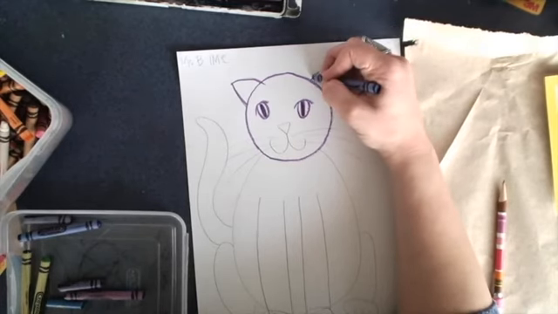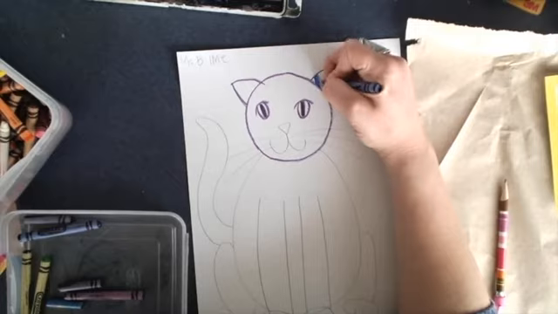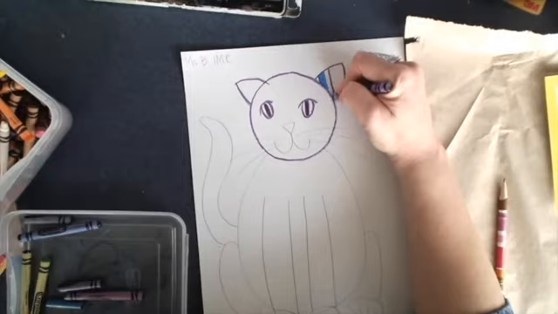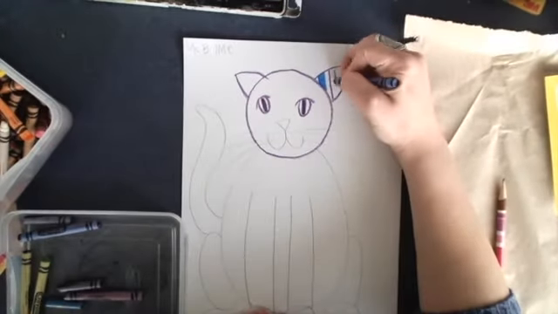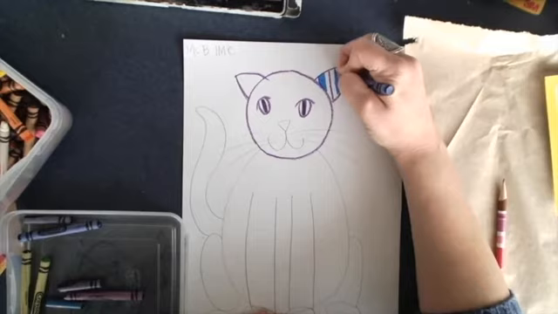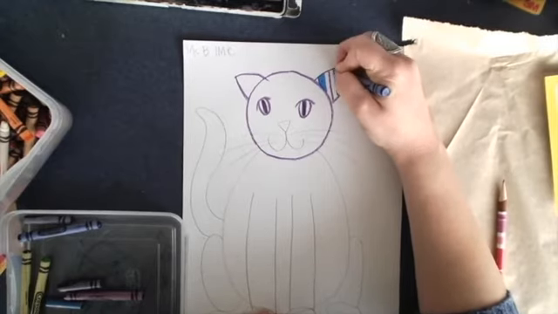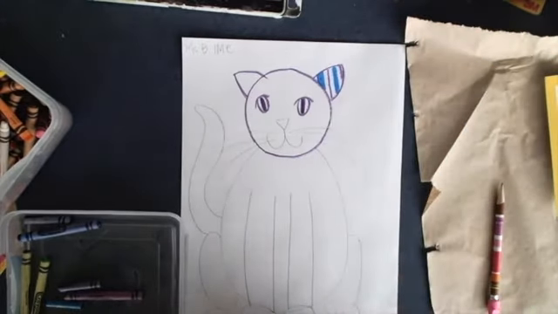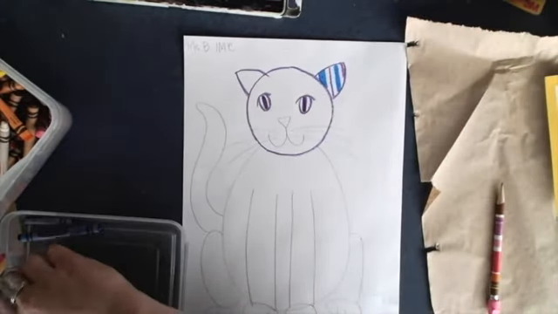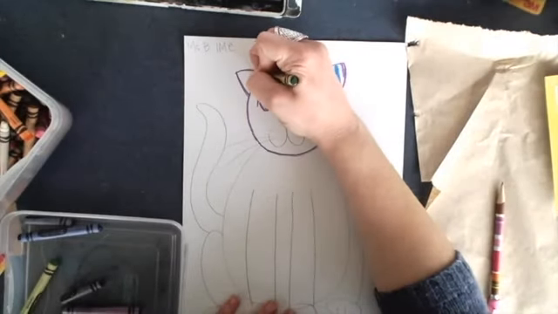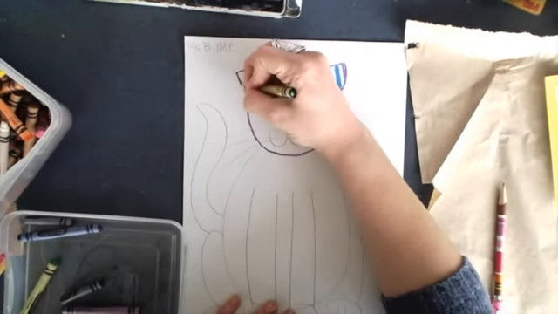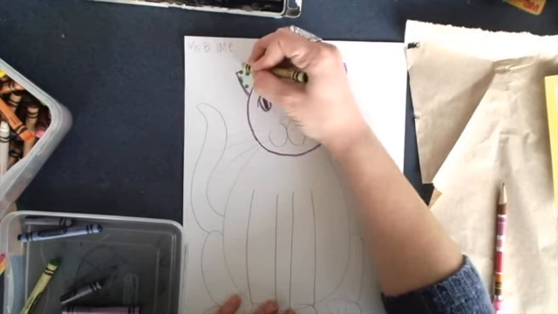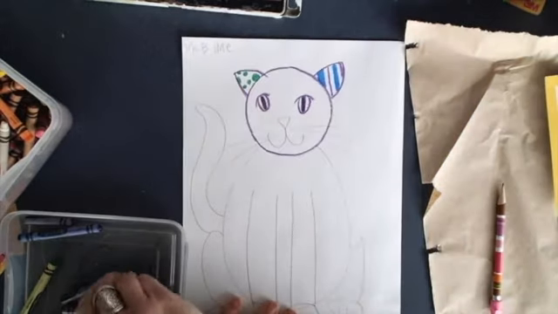So I might decide that I want to do purple or a blue stripe, a thick stripe, then a thin stripe, then a thick stripe. You're doing different colors too. Yeah. And then a thin stripe. So I'm taking my time to draw different kinds of patterns. A different pattern might be circles. So I have little circles that repeat over and over.